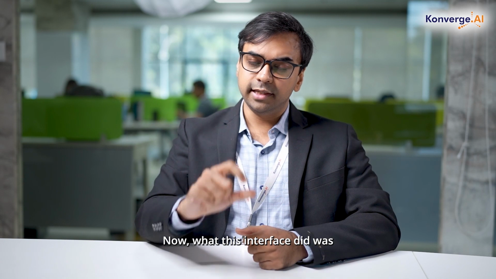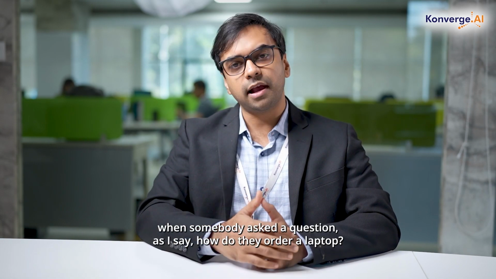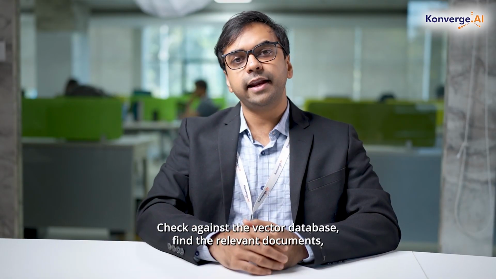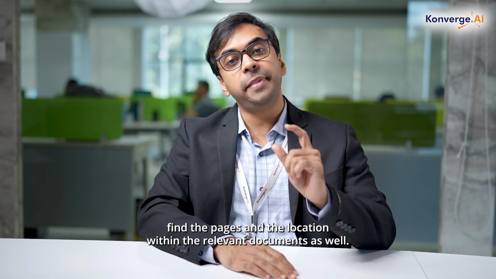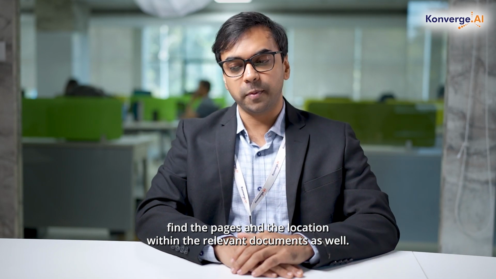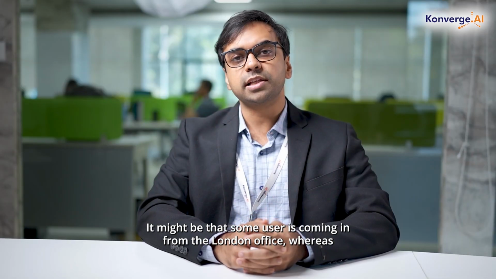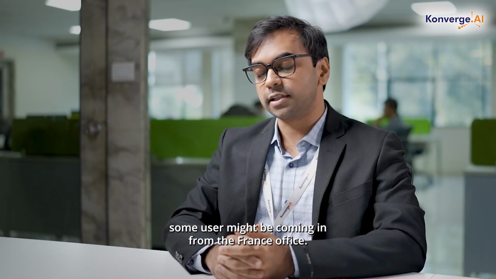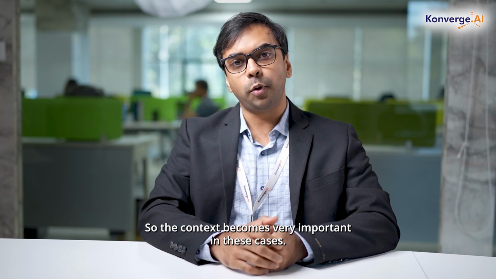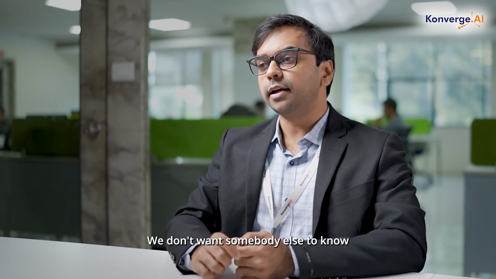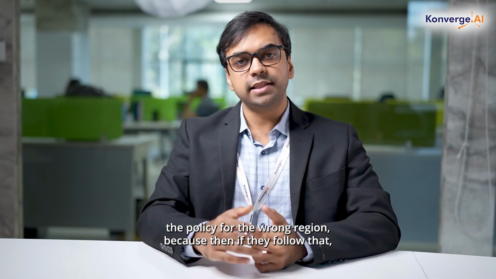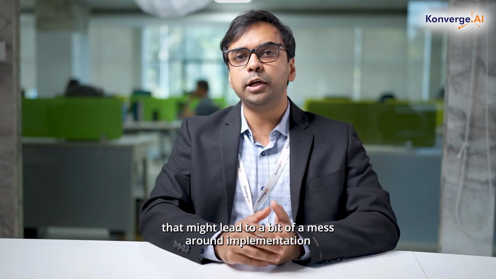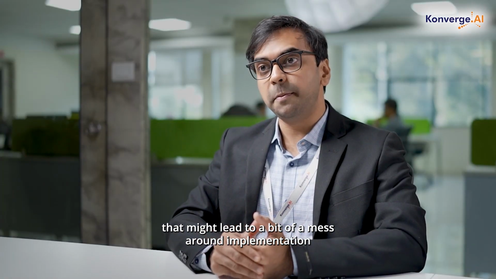Now, when somebody asked a question, such as how do I order a laptop, the interface would check against the vector database and find the relevant documents, the pages, and the location within those documents as well. Some user might be coming in from the London office, whereas another might be coming in from the France office. So the context becomes very important in these cases. We don't want somebody to know the policy for the wrong region, because if they follow that, it might lead to a mess up around implementation.